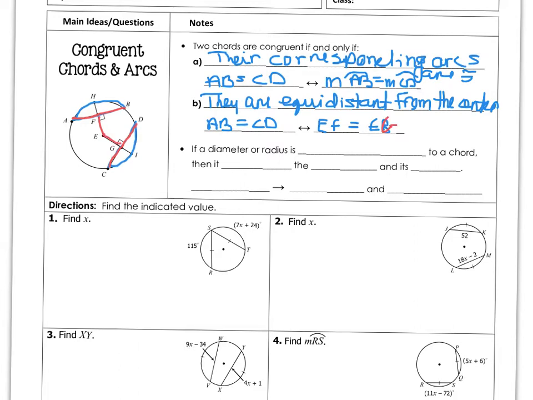If a diameter or a radius is perpendicular, if a diameter all the way across or a radius is perpendicular to a chord, then it bisects the chord and its arc.